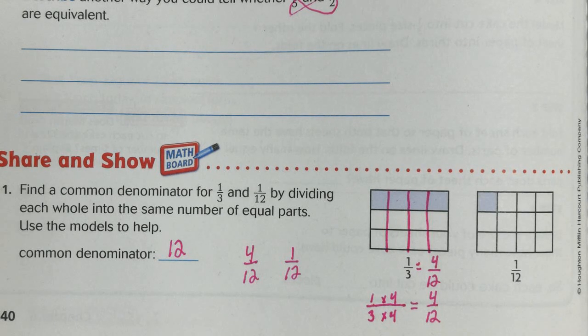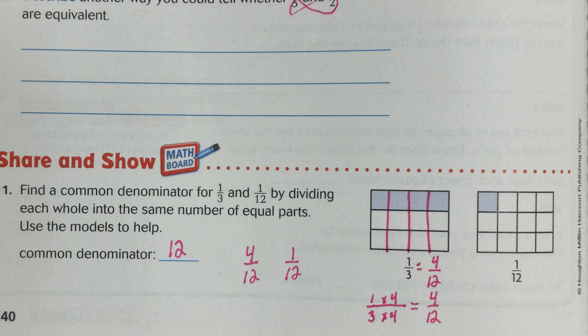Common denominator. Say it. Common denominator. What is it? Ray, what is a common denominator?